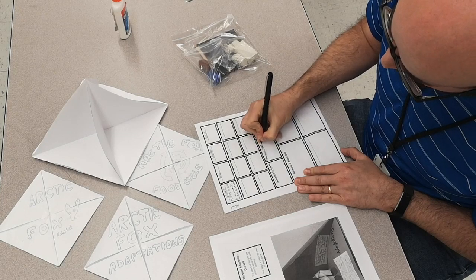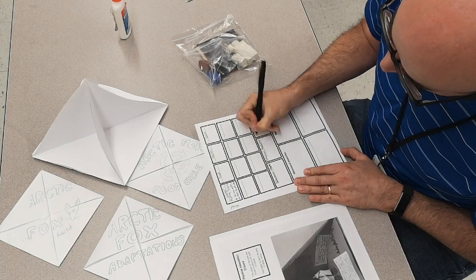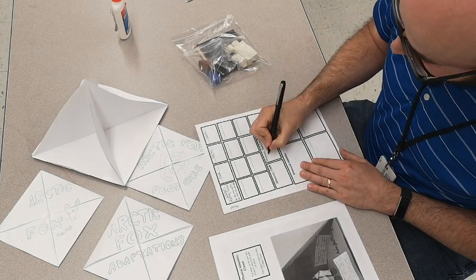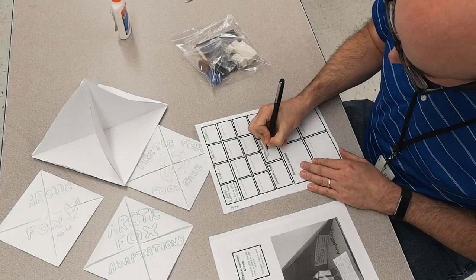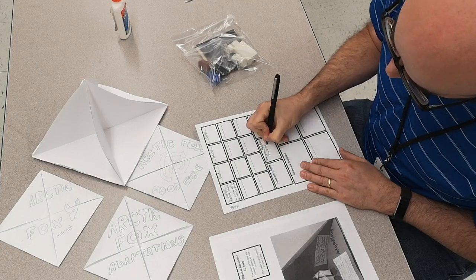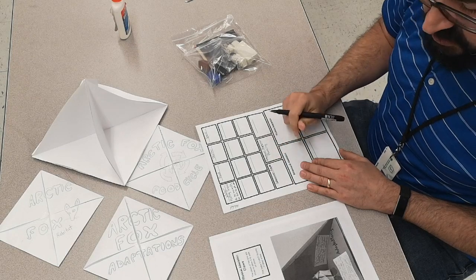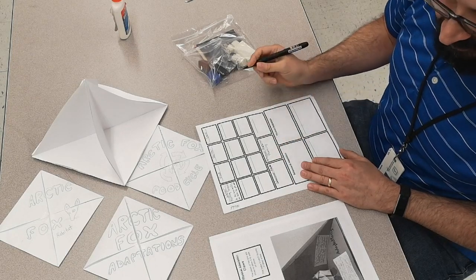Behavioral adaptation. And behavioral adaptation for the Arctic fox is going to be pouncing. And then the optional part is I can give a little description here as to how that is helpful.